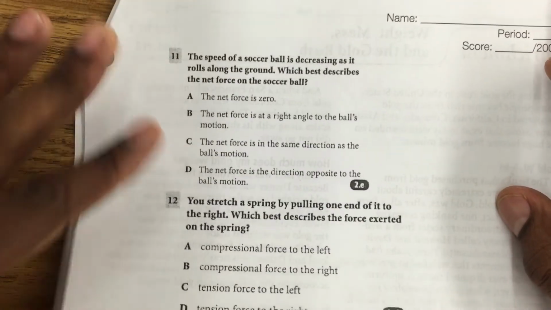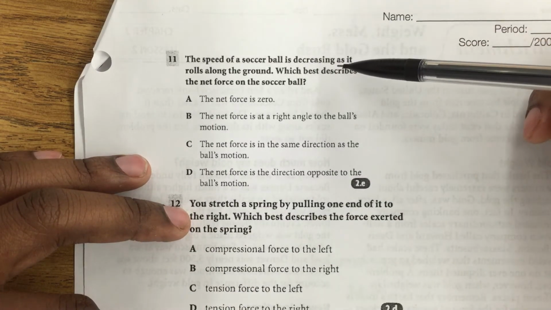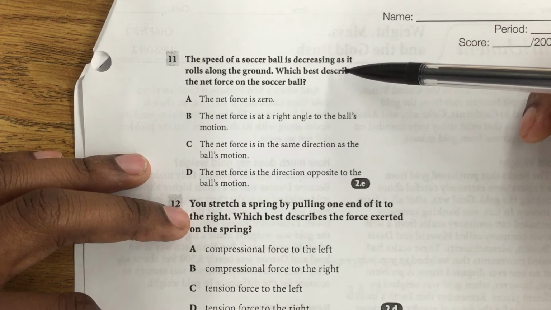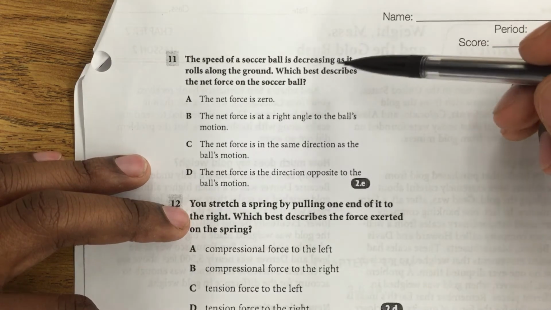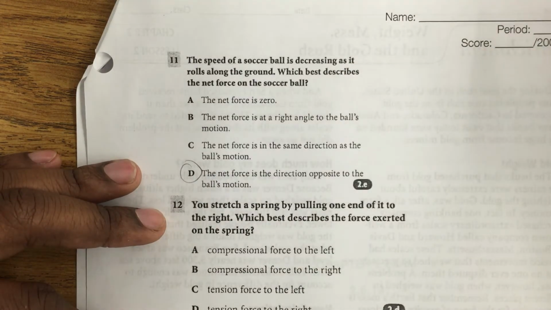11. Okay, it says the speed of a soccer ball is decreasing. That means it's slowing down. So when objects slow down, remember that that's because the net force is going in the opposite direction that the object is moving. So therefore, the answer for this one needs to be D.